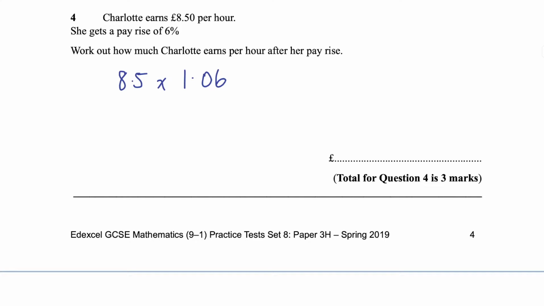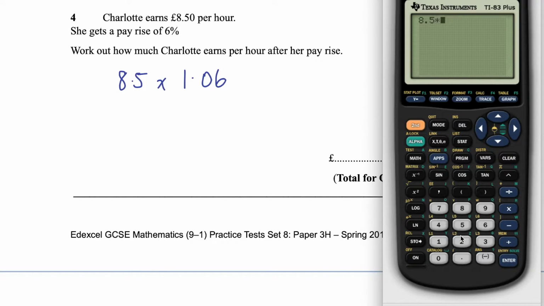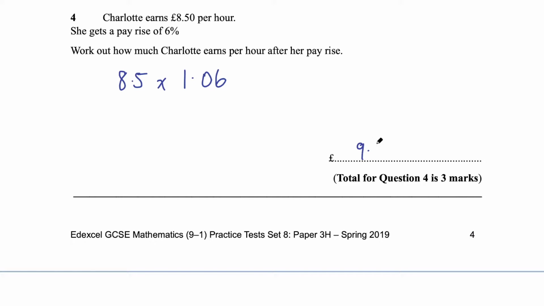850 times 1.06, might as well use a calculator for that. 8.5 times 1.06, and we get 9.01. 9.01 pence. That was question 4 for 3 marks.